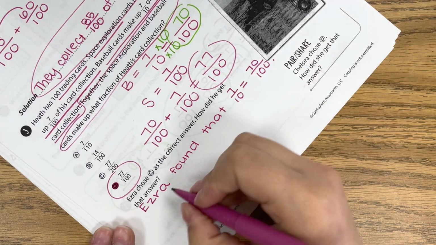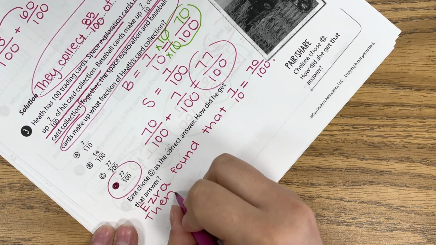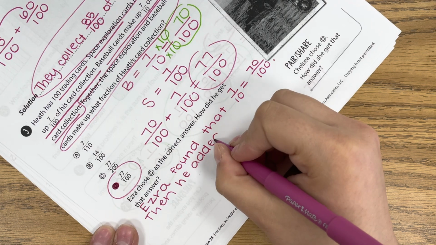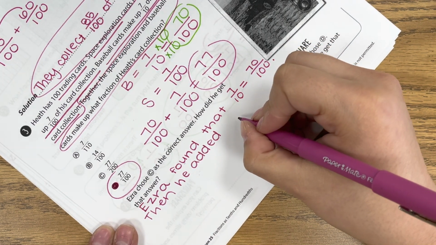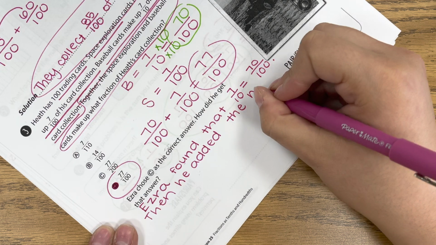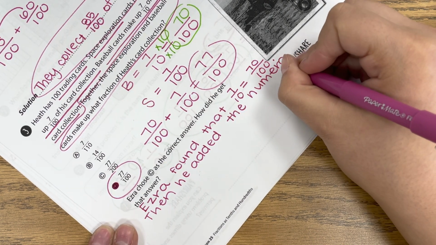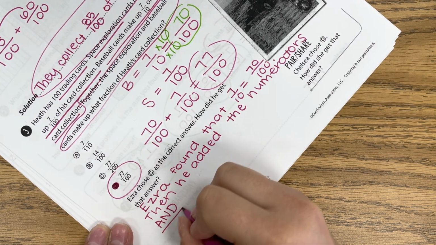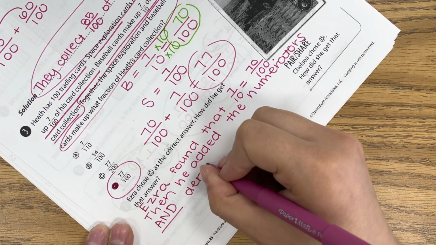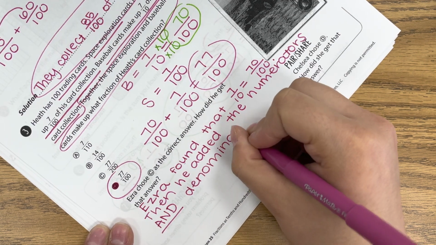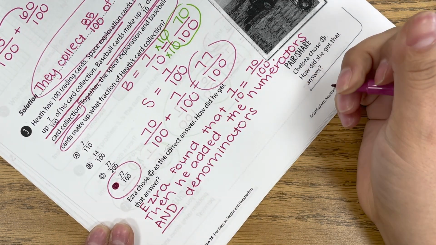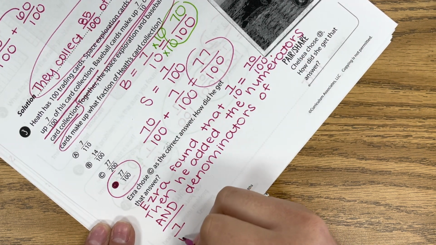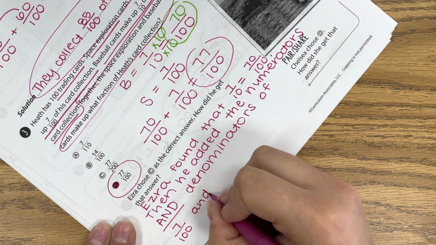That was step 1. Then he added the numerators and denominators of 7/100 and 70/100.